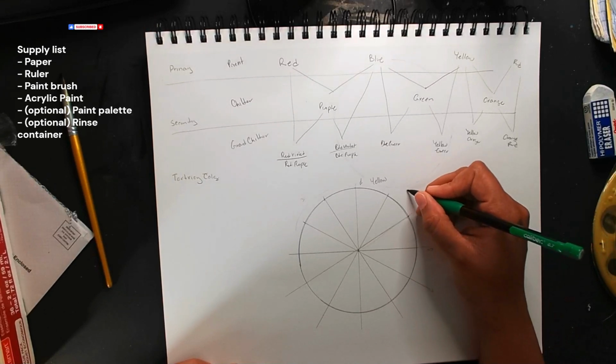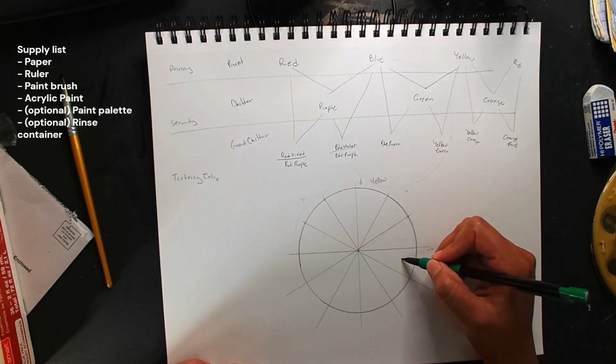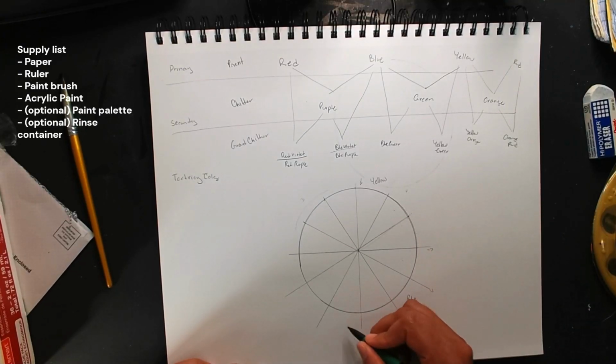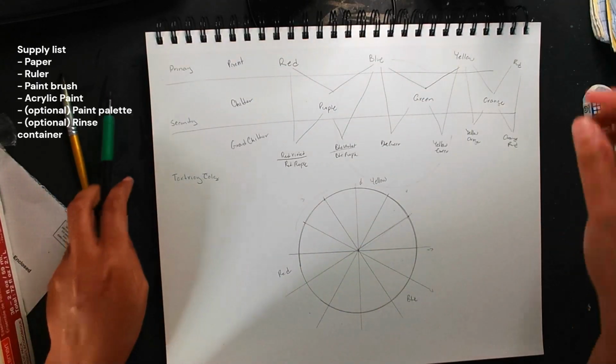So this is going to be technically, so 1, 2, 3. So it's just going to be 3 in between. This is going to give me blue. 1, 2, 3. This is going to give me red. And you'll see what I mean. So let's go ahead and get started.